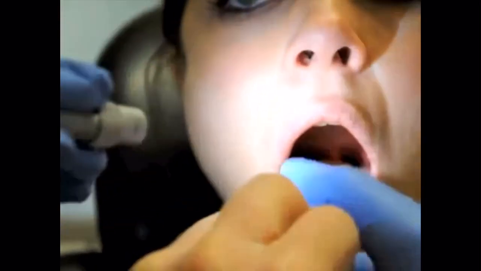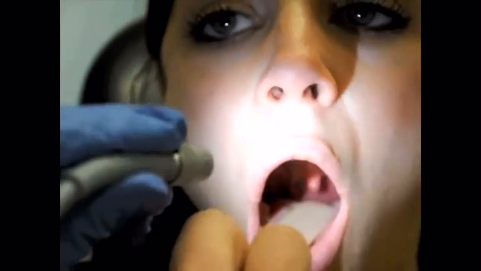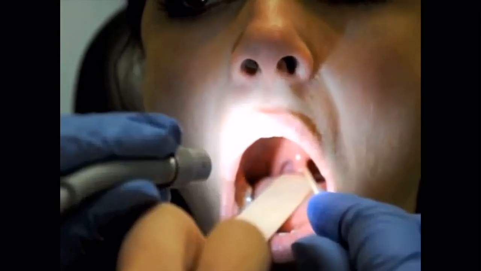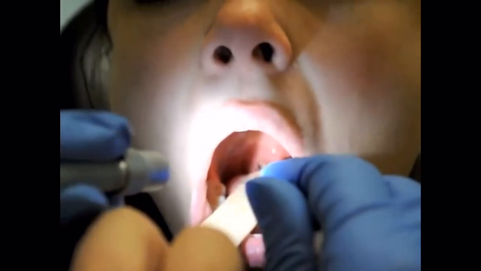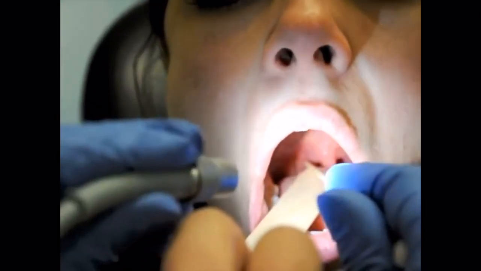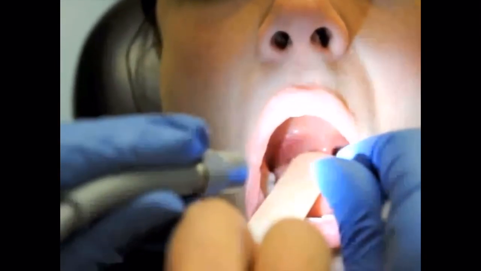I'll just try to adjust that tongue depressor like that. Good. The uvula right there in the midline. Again, the posterior pillar, the anterior pillar, and the tonsil, and then the posterior oropharynx.